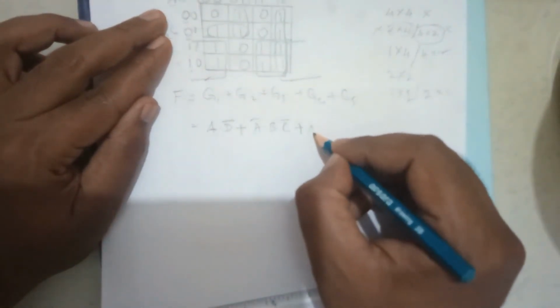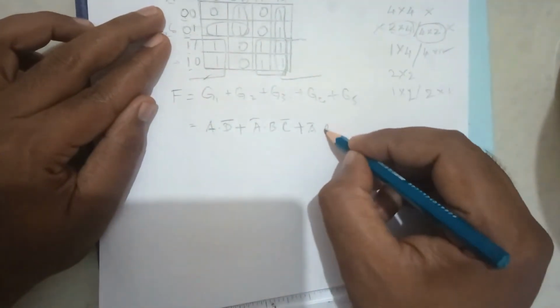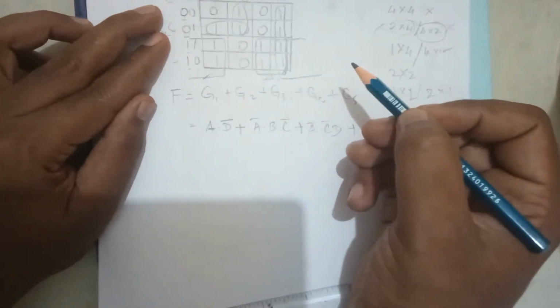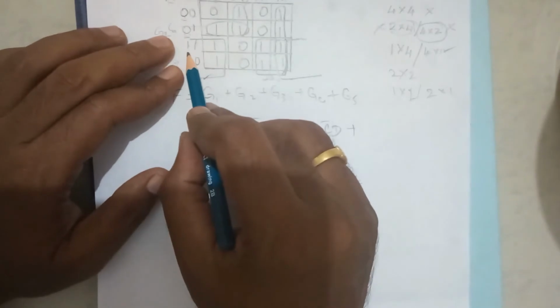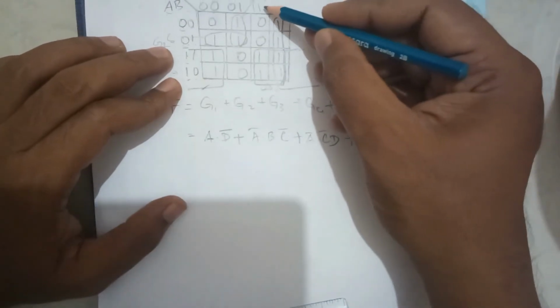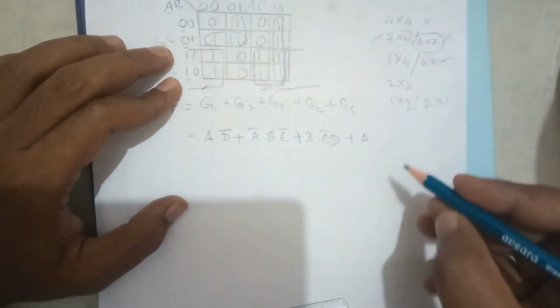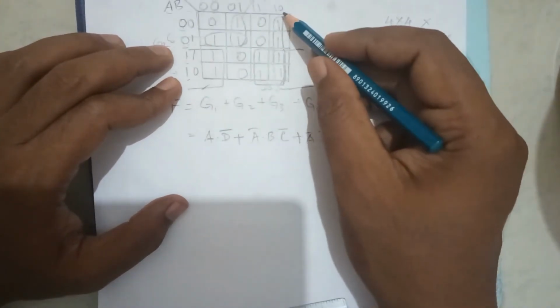So the first term is A bar, so I can write A bar, dot, and which column have I selected? This column I have selected, so I can write it as C bar D. That is 0 1 is nothing but C bar D, like this I can write. And next I selected this one as a G4 cell, and here the same thing: which rows are selected? A is a common term, so I can write A, and column-wise, the first term is common in the non-inverted form, so I can write A dot C.